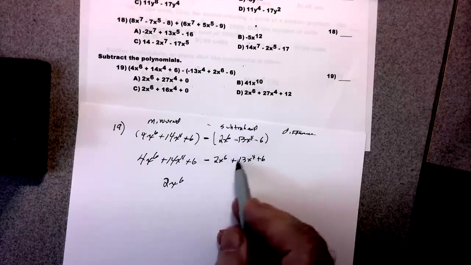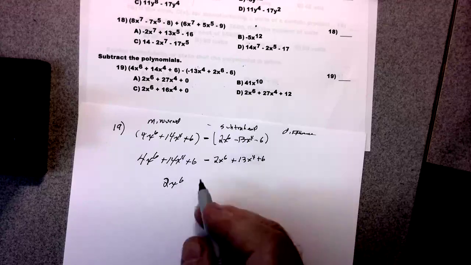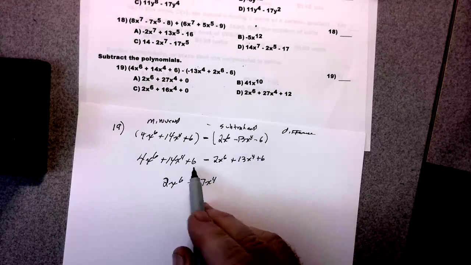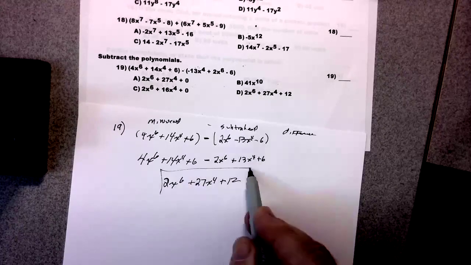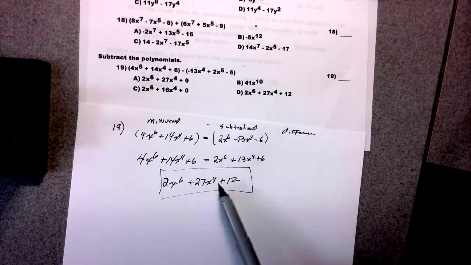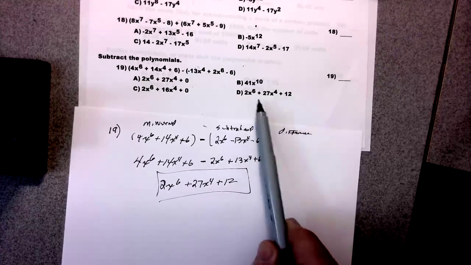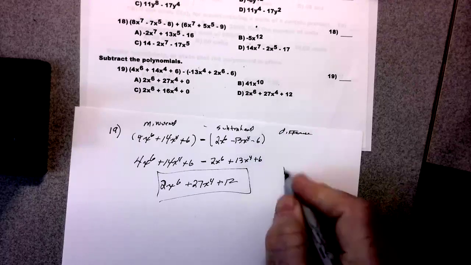So this is actually 14x to the 4th plus 13x to the 4th, which is going to be 27x to the 4th. And this is 6 plus 6, which is going to be 12. And so that should be the answer we're looking for: 2x to the 6th plus 27x to the 4th plus 12. And here it is right here. So there's the answer. The answer to this one is D.